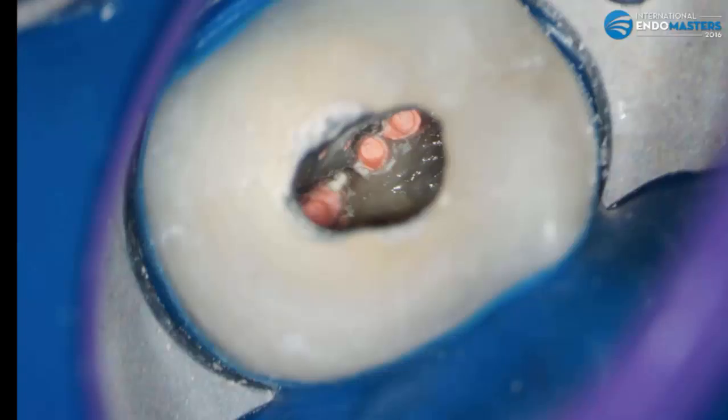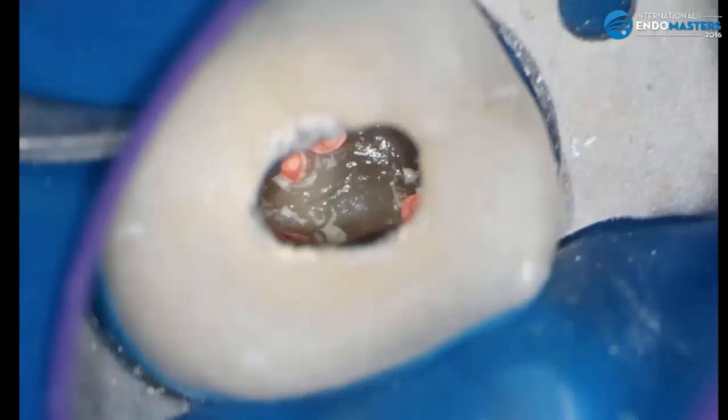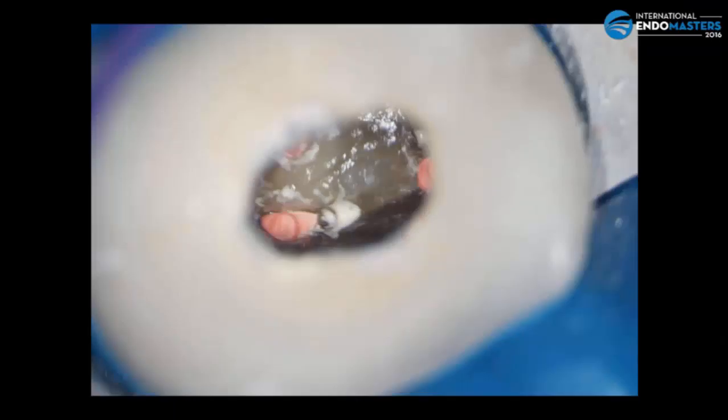In this other view, we can see one mesiobuccal, and here we can see the palatal and the MB2. My first impression was that the instrument was not very good. To me, it seemed very fragile due to the extreme deformation of the file.